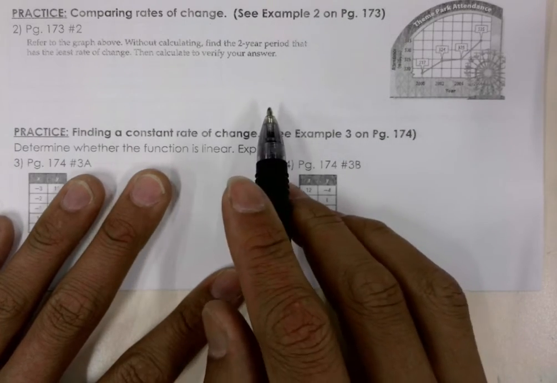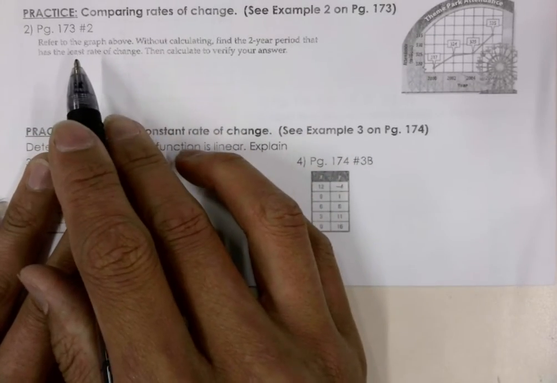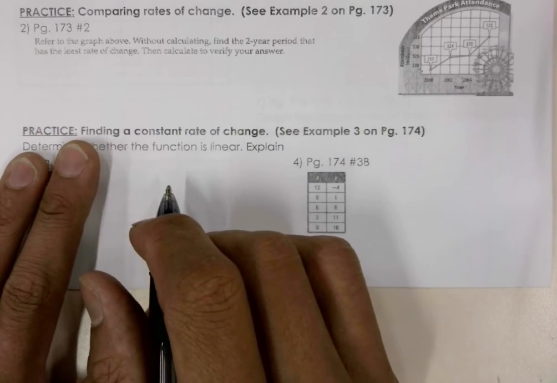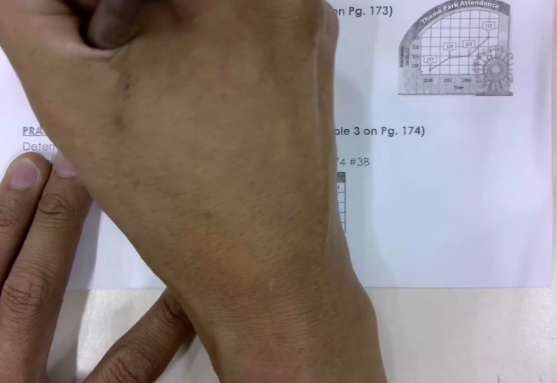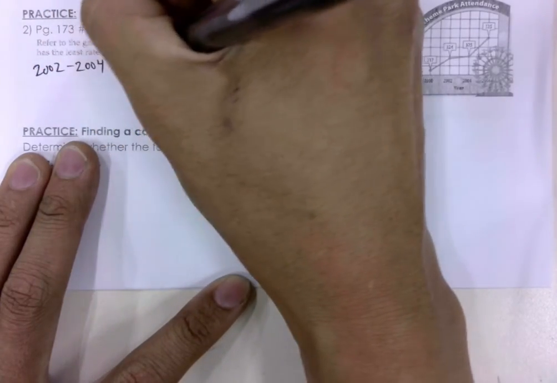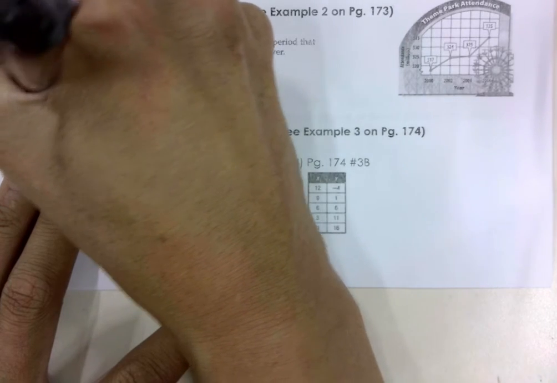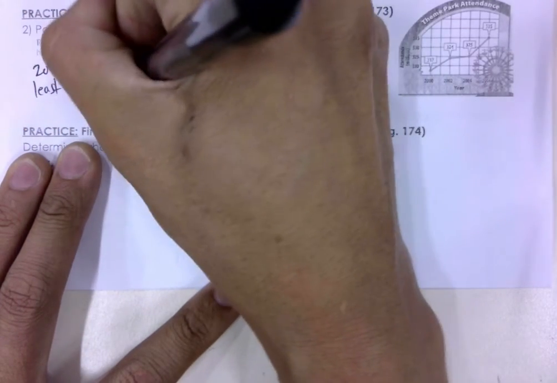So if I'm going to look at the graph and say which is the 2-year period that has the least rate of change, I am going to say 2002 to 2004 has the least rate of change.